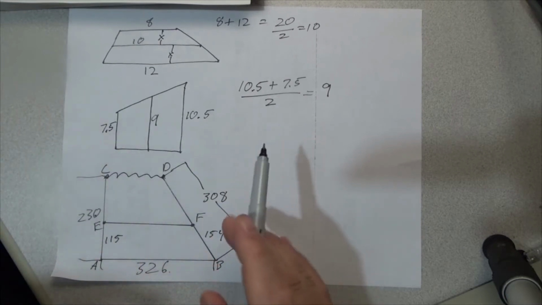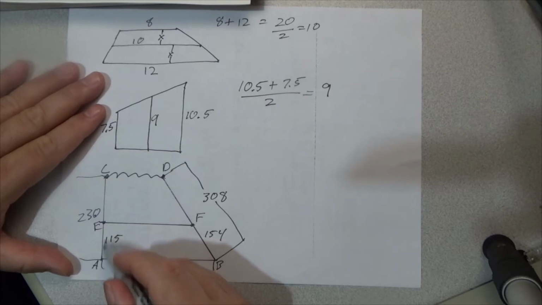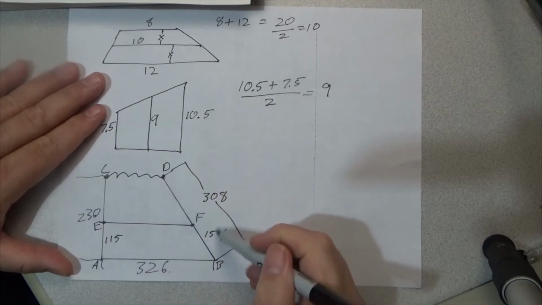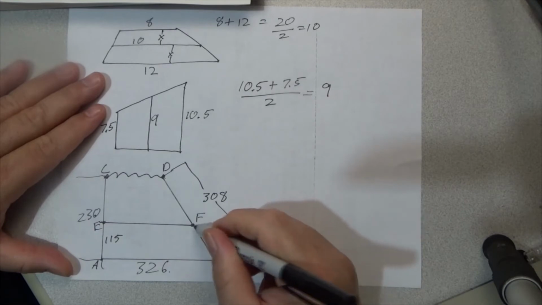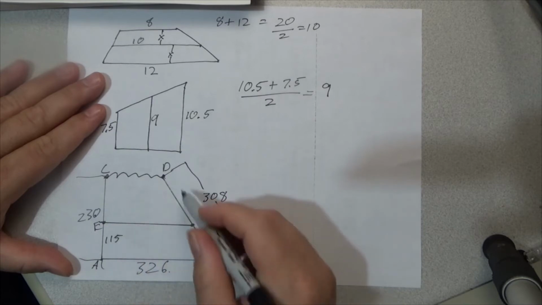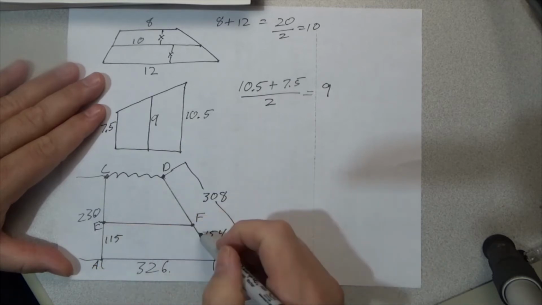So what they did was cut the 230 in half to come up with 115. So this side is 115. And they cut the 308 in half to come up with 154. So this side here is 154. Any line drawn between these two, because these are both cut in half, is going to be a median.